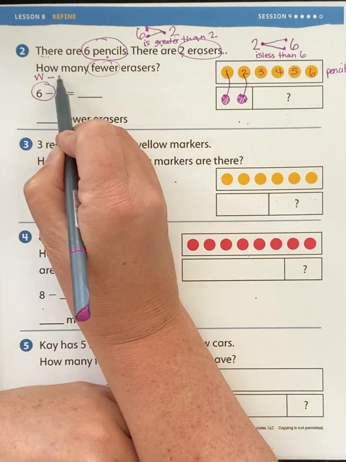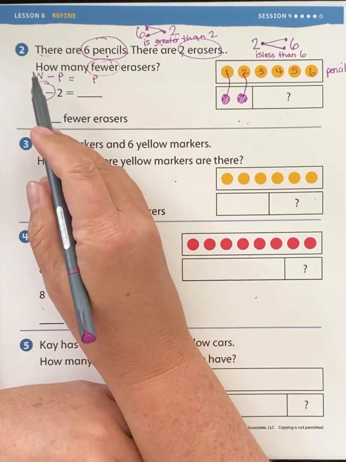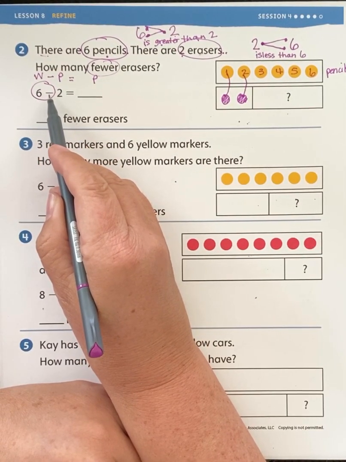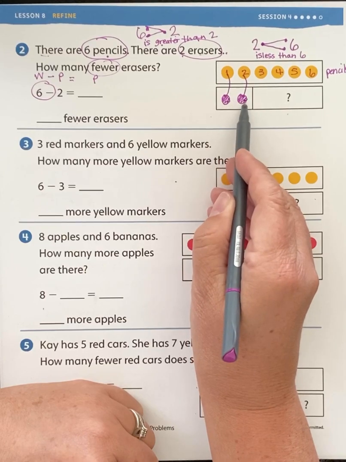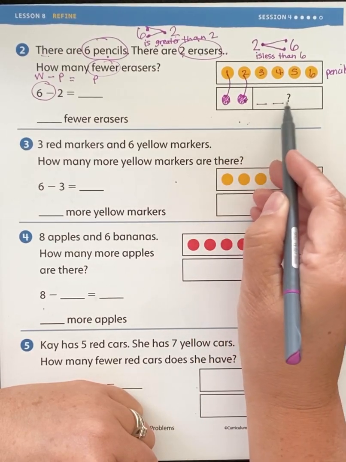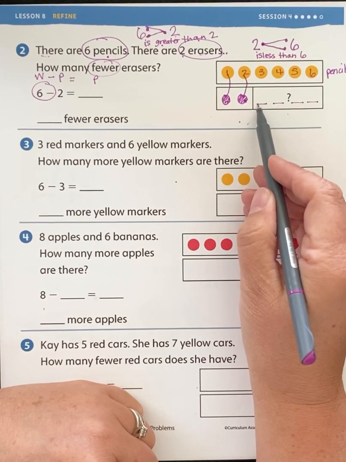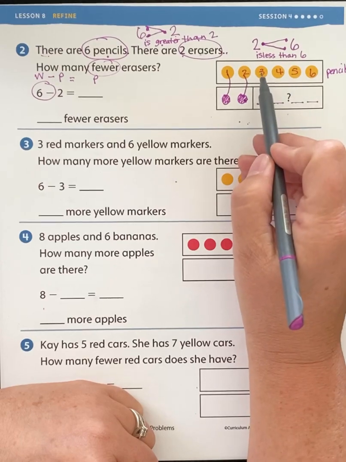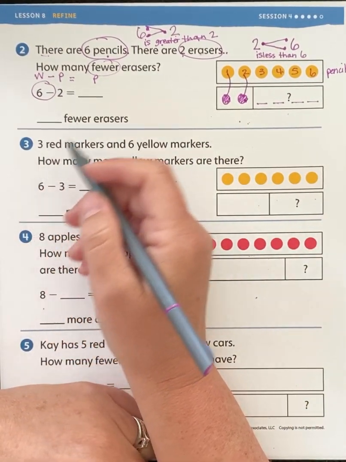Whole minus a part equals a part. And the whole is a greater number, right? So we have 6 minus, what was the part that we knew? 1, 2. Those are the erasers, right? So how many more erasers did we need to make it equal? We needed 1, 2, 3, 4 more erasers. Or we needed 1, 2, 3, 4 less pencils to make it equal, right?